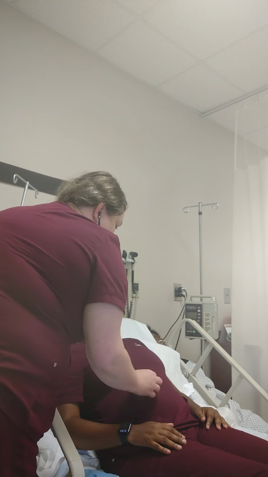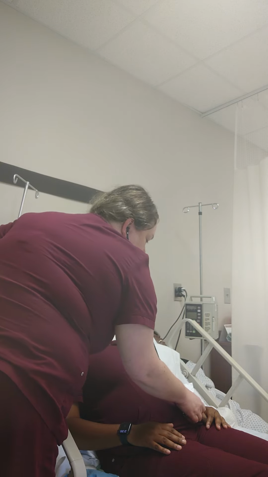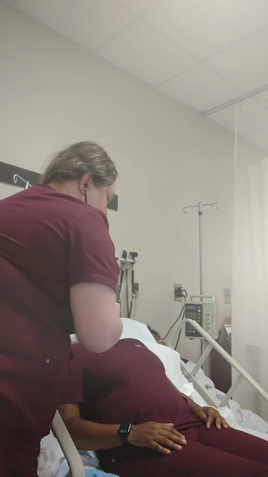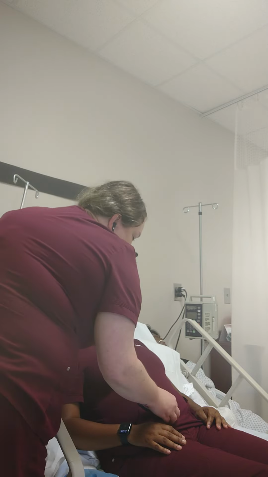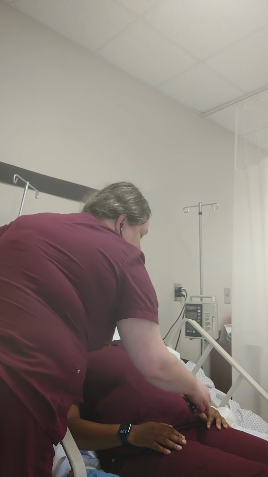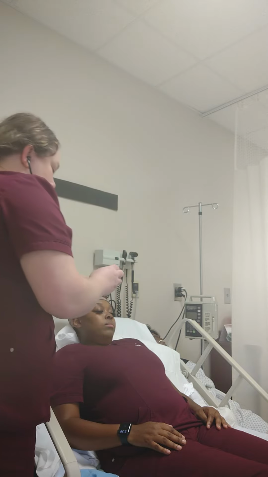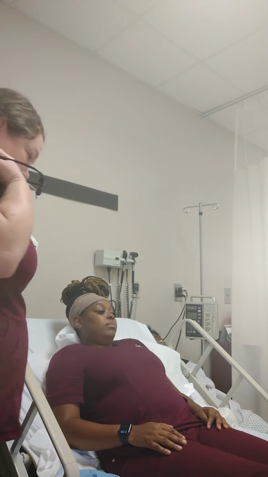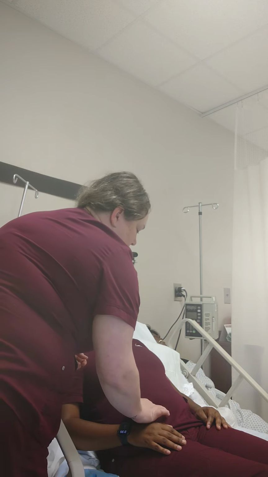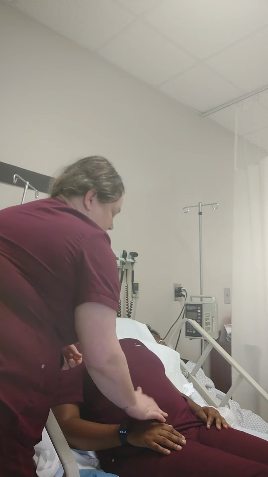Right lower quadrant, right upper, left lower, and then the aorta. Then I'm going to flip around with my bell and listen to the quadrants again. I'm listening for cardiac sounds this time. The aorta. Then I'm going to lightly palpate each section. Not having any pain, which feels good.